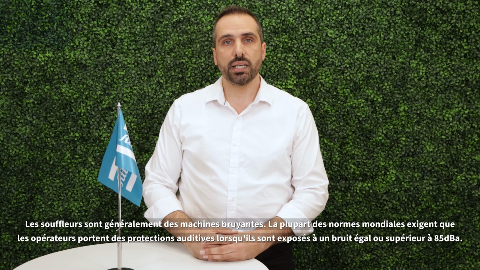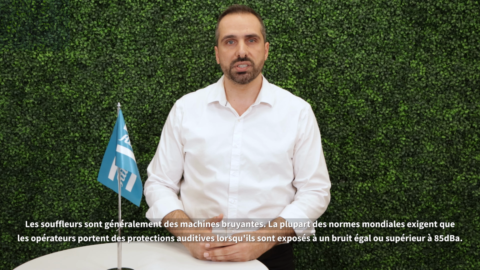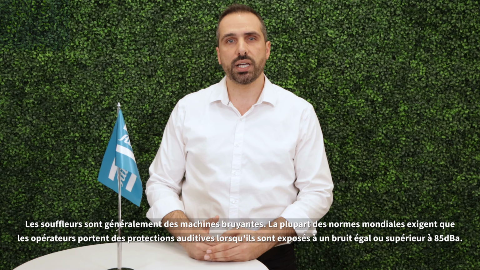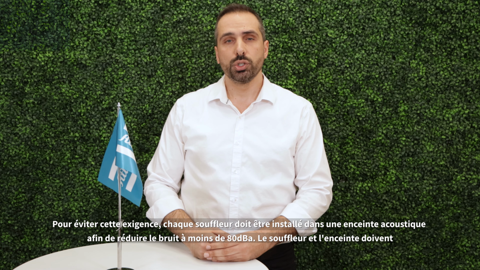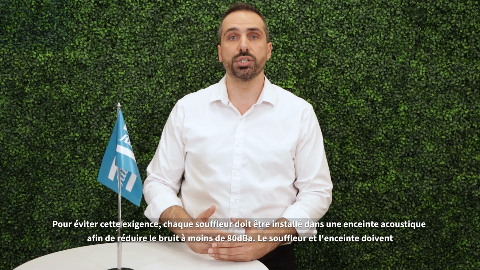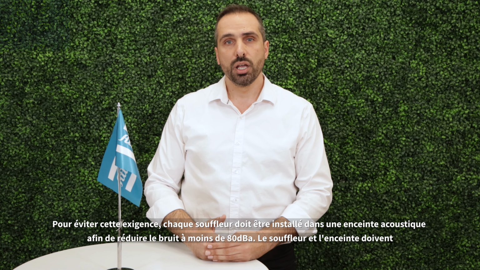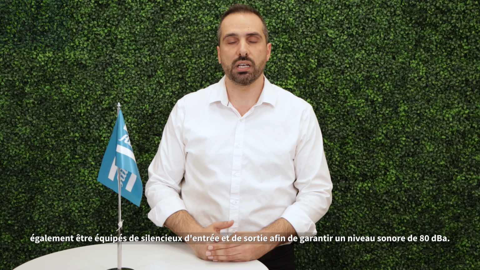Third criteria is sound enclosure. Blowers are usually noisy machines. Most worldwide standards require operators to wear ear protection when exposed to noise that equals or exceeds 85 dBA. To avoid such requirement, every blower should be installed in a sound enclosure to reduce the noise to less than 80 dBA. Blower and enclosure should also be equipped with inlet and discharge silencer to make sure to reach an 80 dBA noise level.